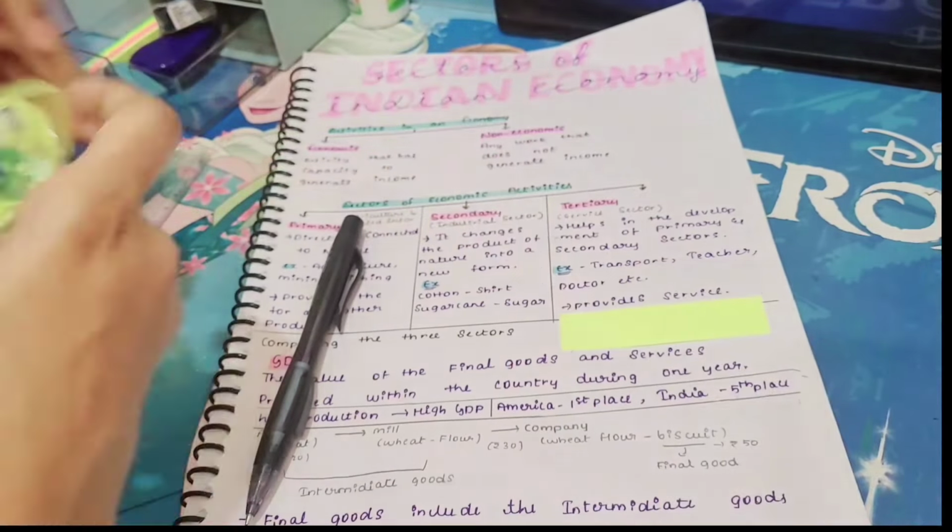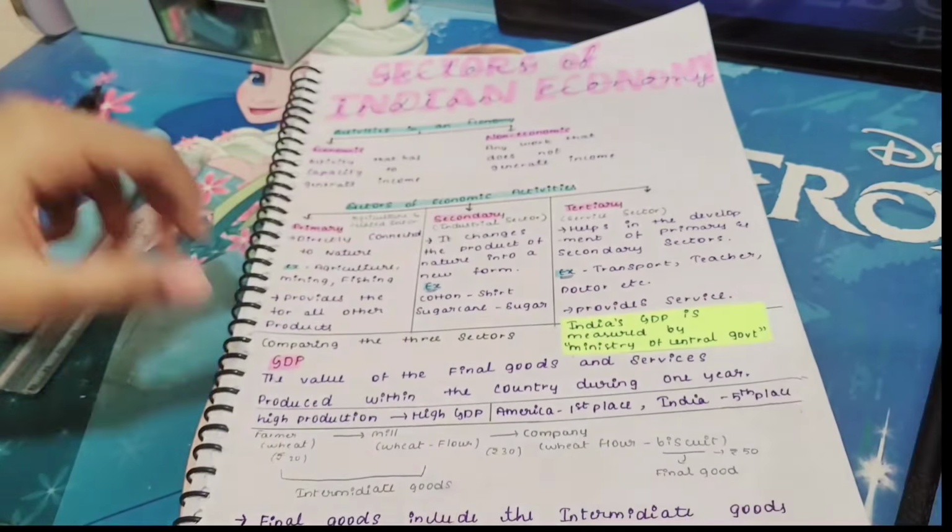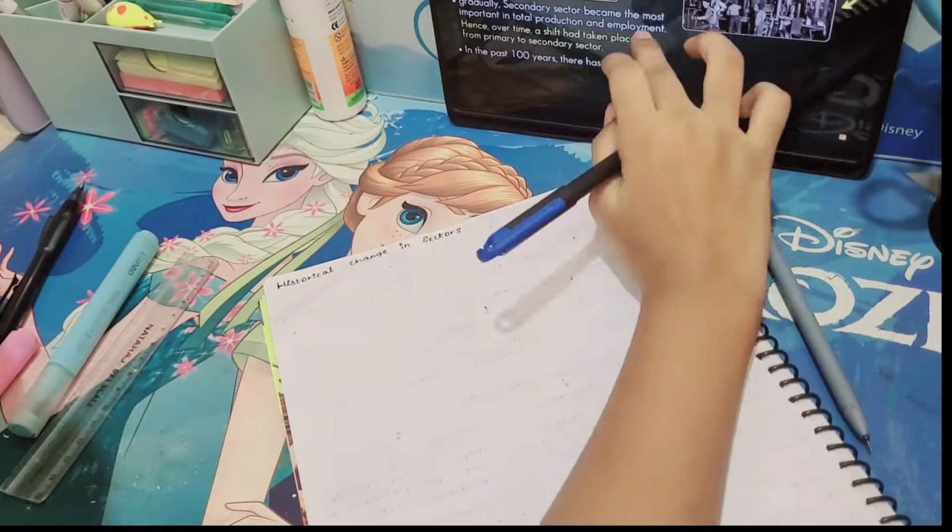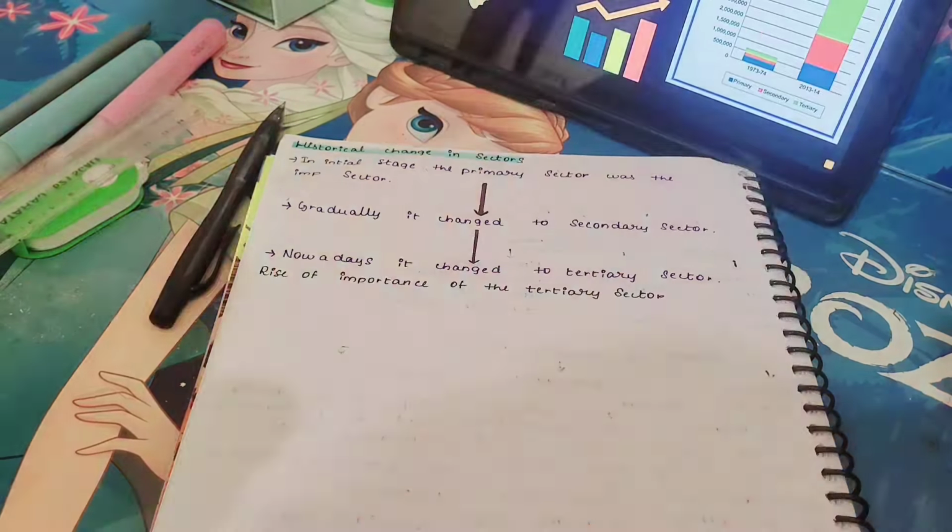If you forgot to write any information, just use a sticky note. You can find them in different sizes, so I used a small one here, or else you can use a bigger one.